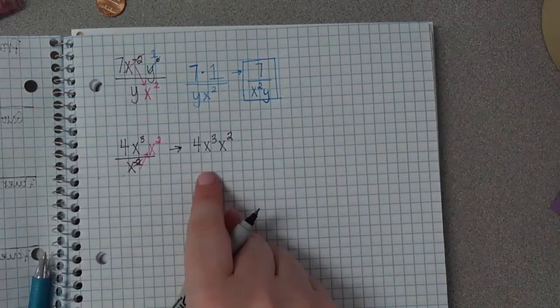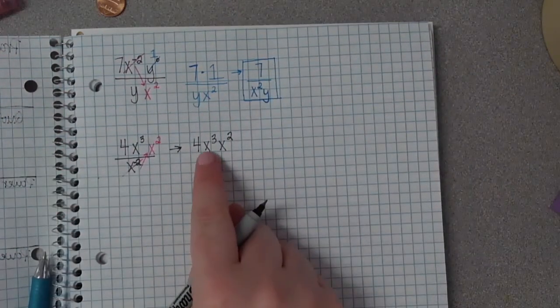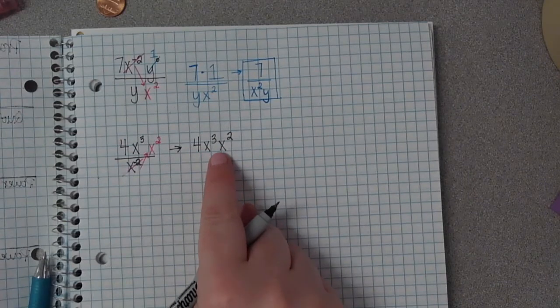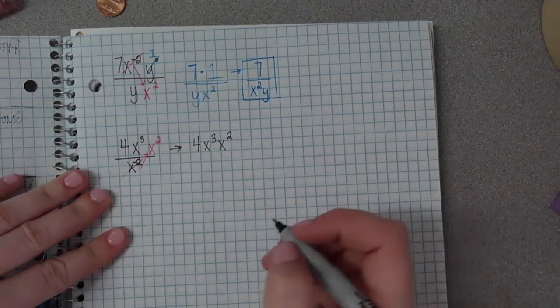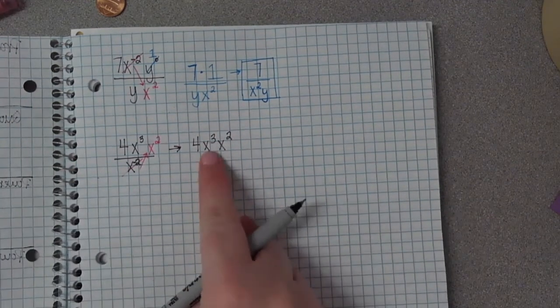And in the next video, we are going to talk about simplifying those and how you can simplify that as a single one. So in the next video, we'll come back to this problem.